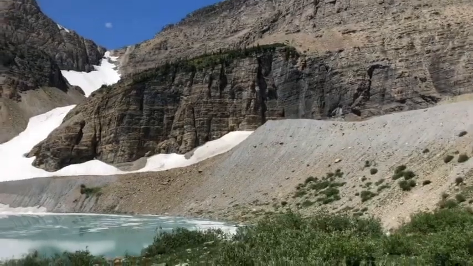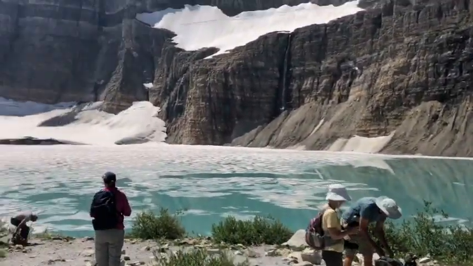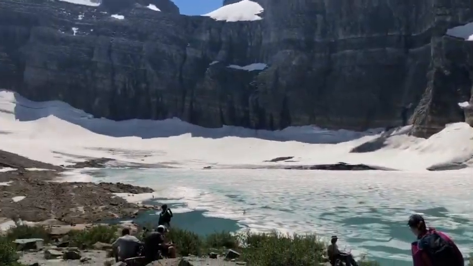Well, we're here. That's what's left of the glacier.